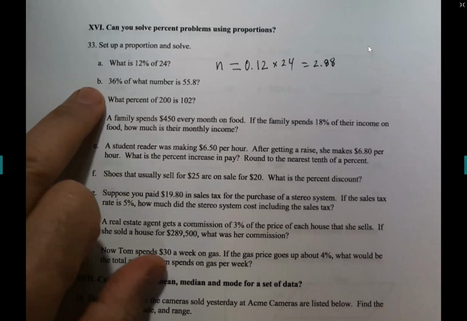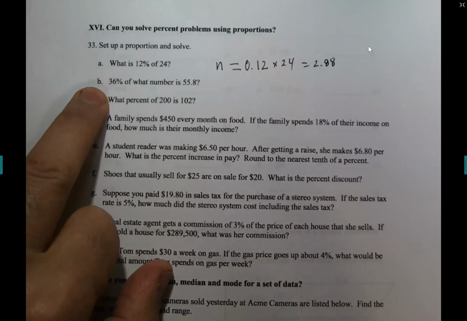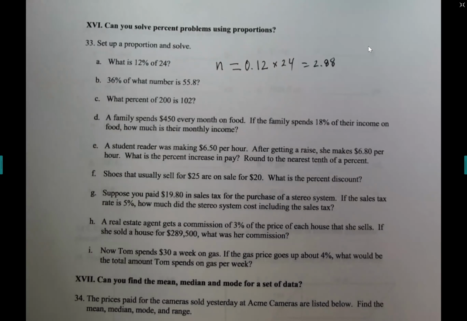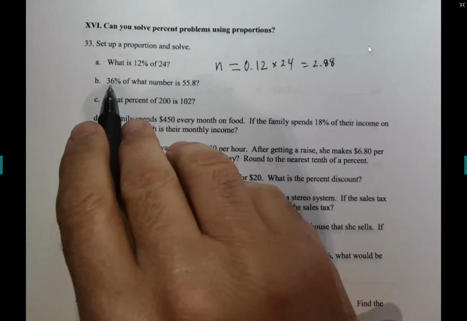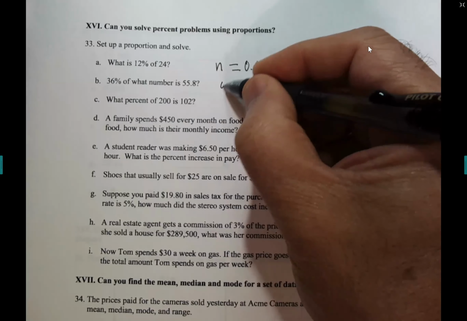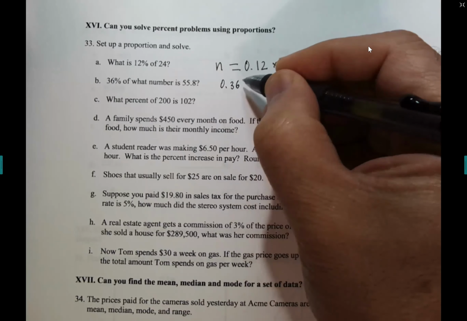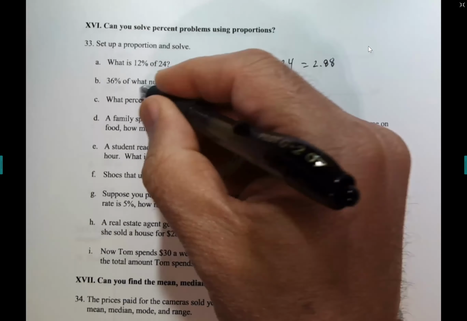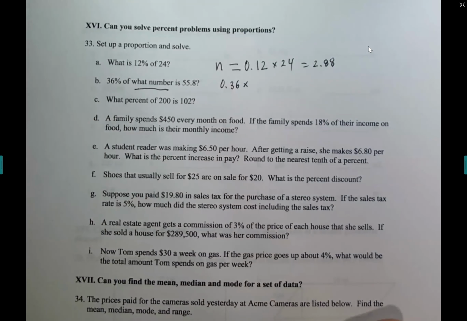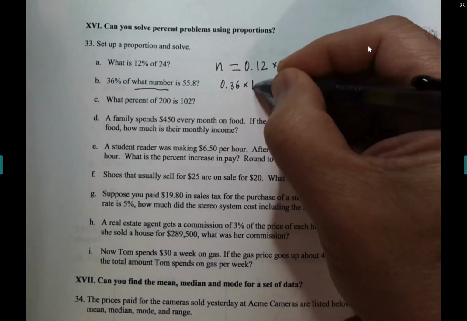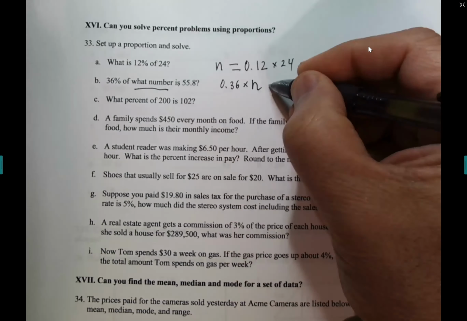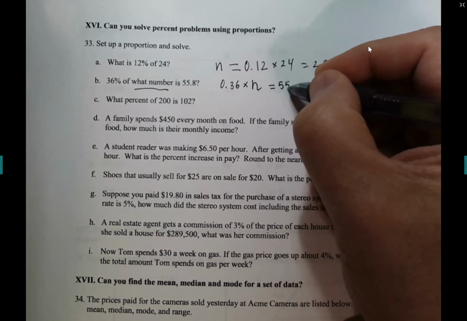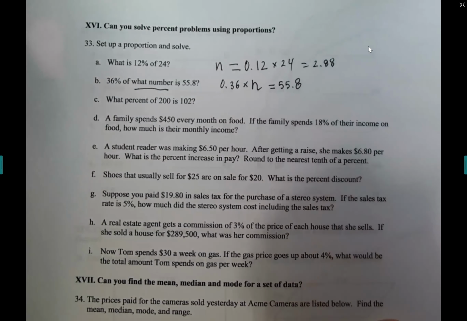Okay, let's do B. 36% of what number is 55.8? Watch, guys. 36%, change it to a decimal, 0.36. Of means multiplication. What do you want to use for what number? X or N. Is means equal 55.8.